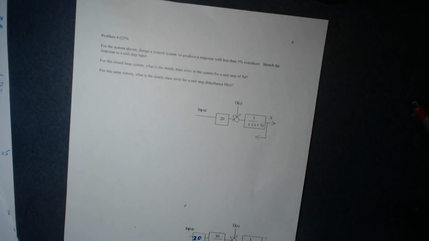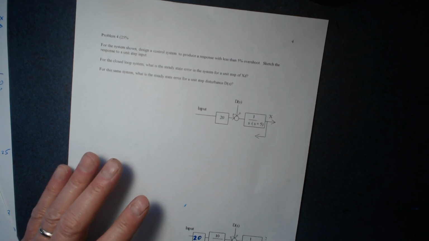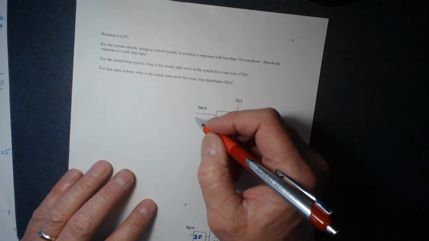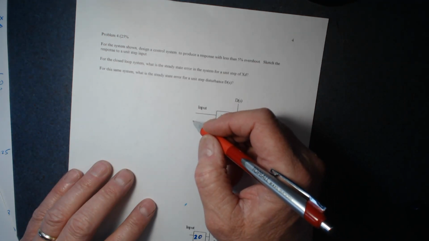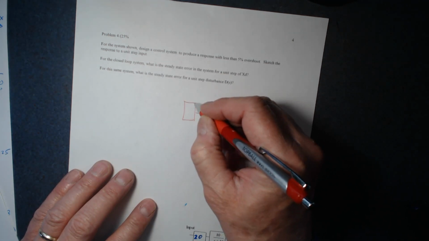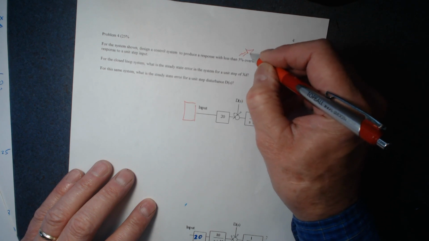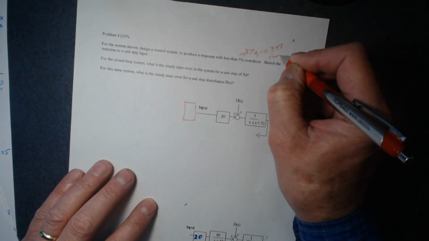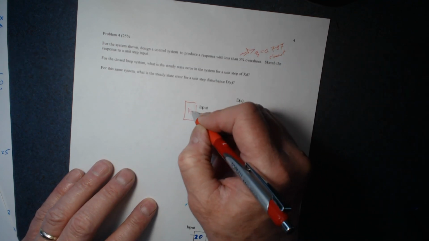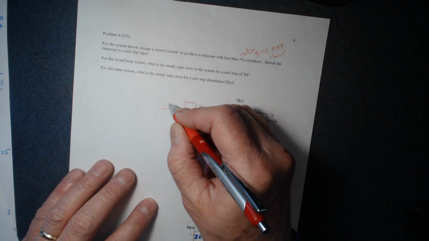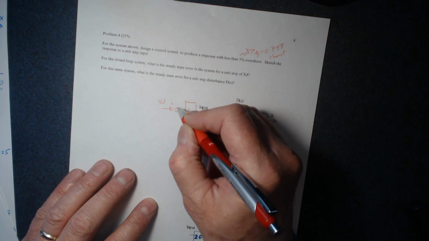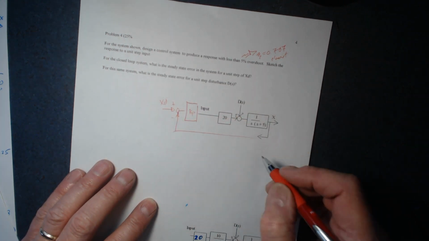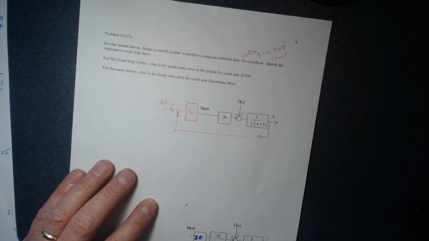But now that we've had more functions with it, it's like, okay, for the system shown, design a control system to produce a response less than 5% overshoot, that tells us zeta equals 0.707. That's from the charts. Okay, this is Kp, x desired, x minus. All right, there's our control system.